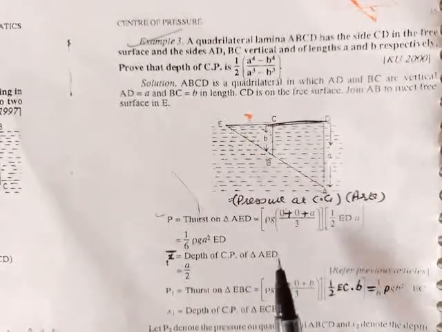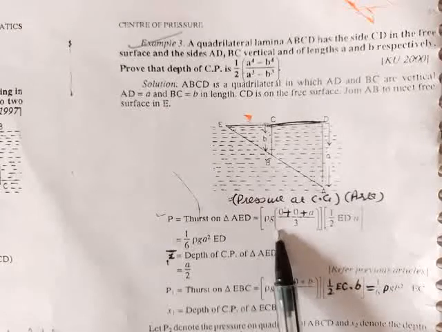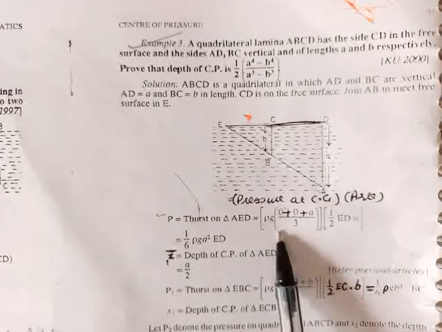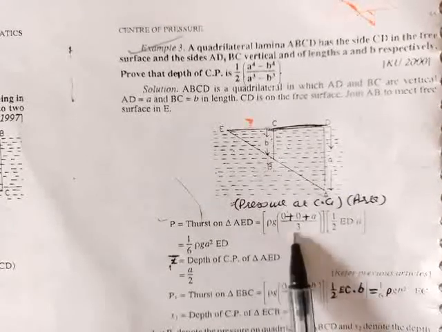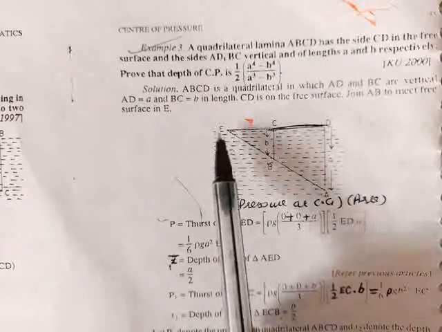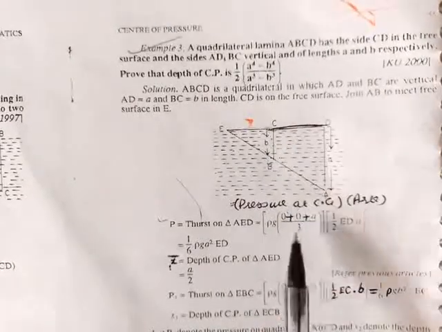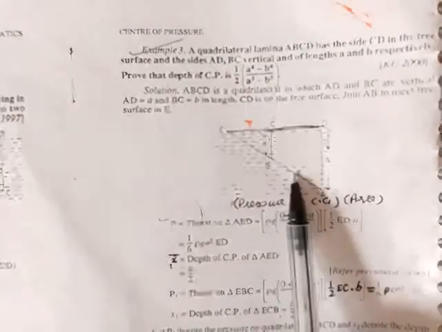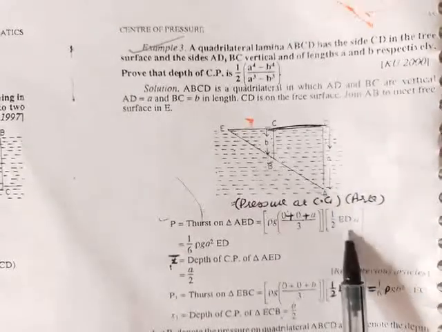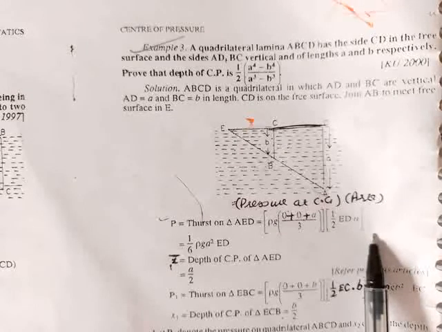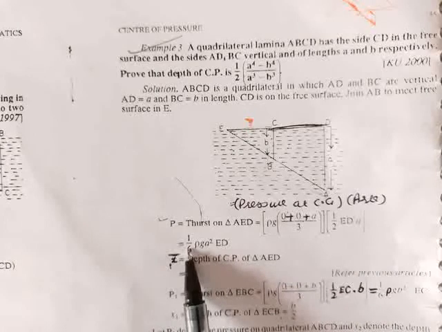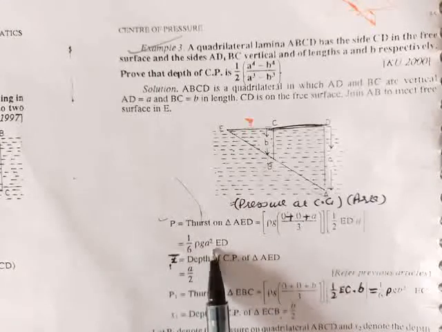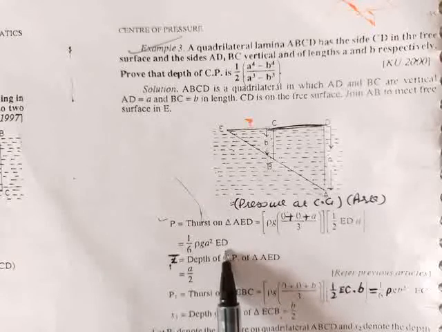By the formula, this is pressure at center of gravity into area of the triangle. Pressure at center of gravity is given by rho into G into depth of center of gravity, which is given by 0 plus A by 3. Area of this triangle, this is a right angle triangle, so area will be half into base into height. So we get the thrust on this whole body, which is given by 1 by 6 into rho into G into A square into the length ED.